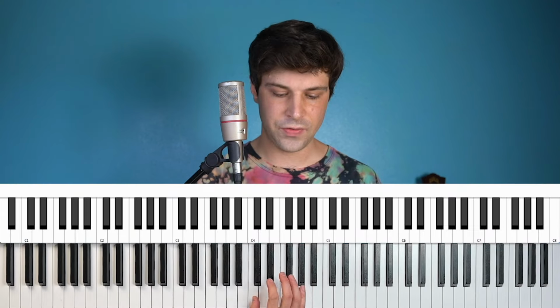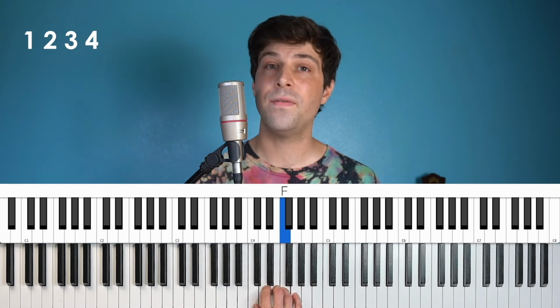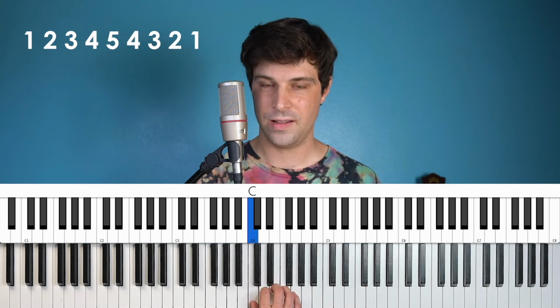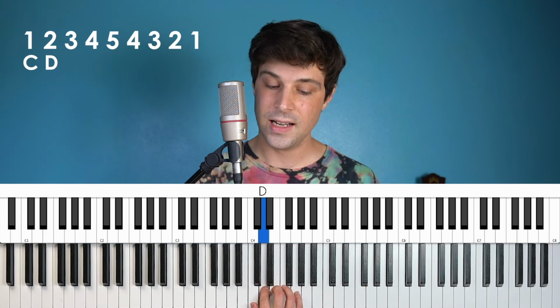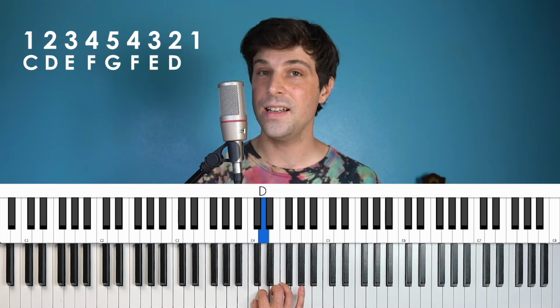So let's start playing some notes. You'll probably notice at first your fingers feel a little bit clumsy, so let's do a simple finger exercise. Find middle C with the first finger on your right hand, and we're gonna play 1, 2, 3, 4, 5, 4, 3, 2, 1. That's C, D, E, F, G, F, E, D, C.